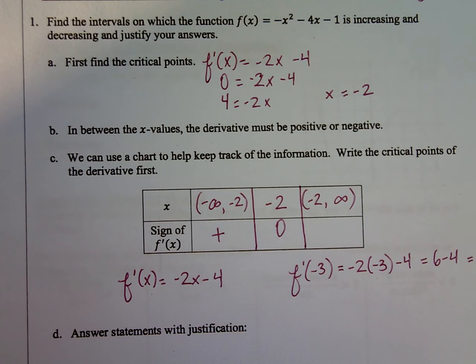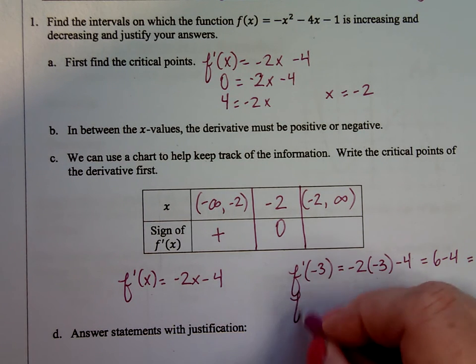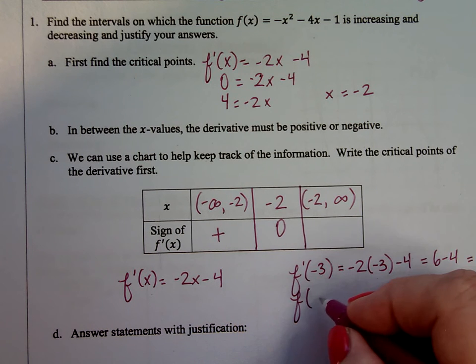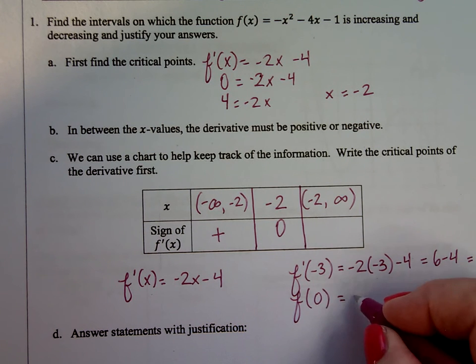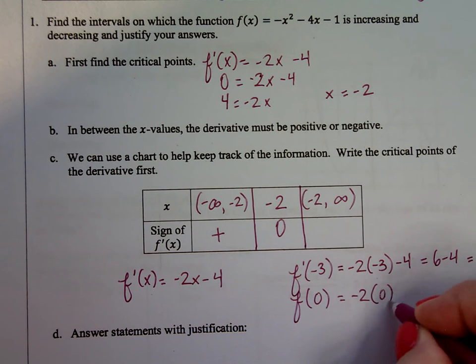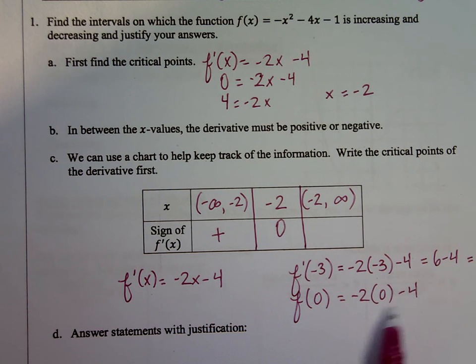You can use words, you can use symbols. Then I'm going to go to the right of negative 2, where 0 might be a nice one, right? Again, you can pick whatever you want. If I put that in there, I get 0 minus 4, or negative 4, and so this would be a negative.